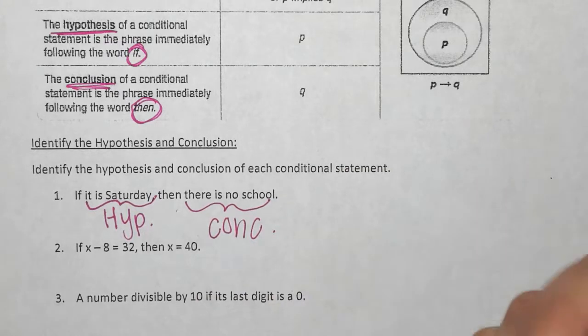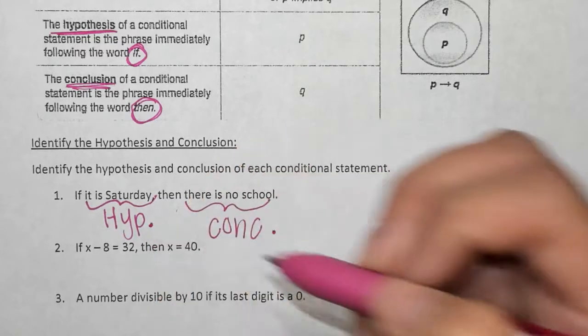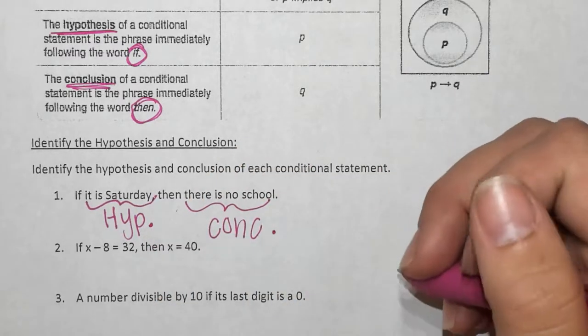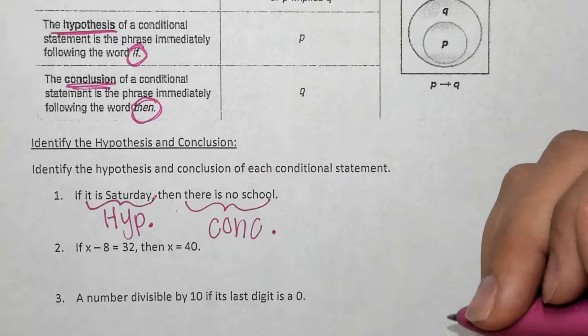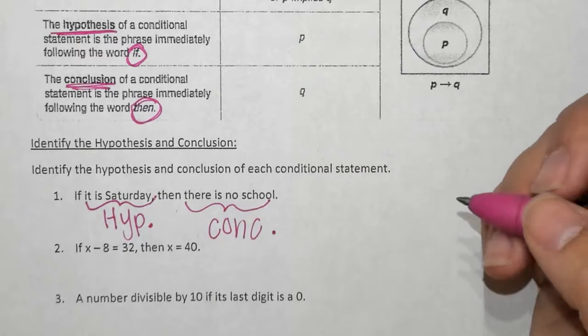Unless you have a bad grade and Miss Jenkins refers you to Saturday school. Oh, yeah. September 23rd, I think. I'm not making that up. That is a serious thing.